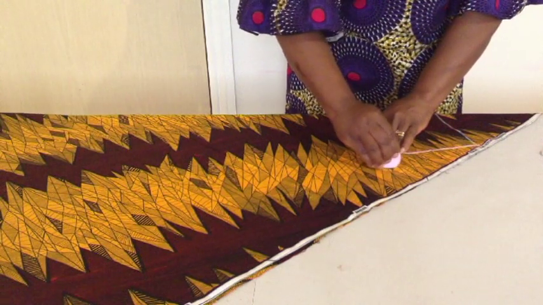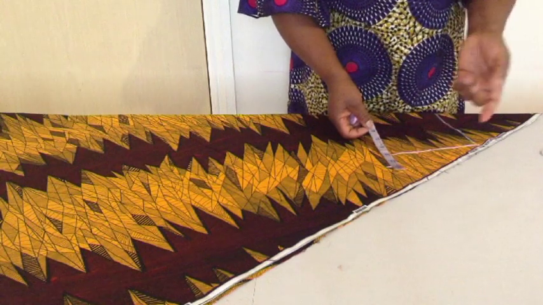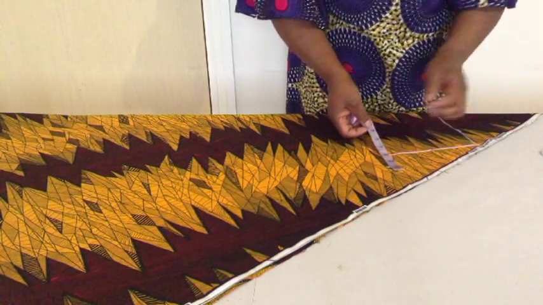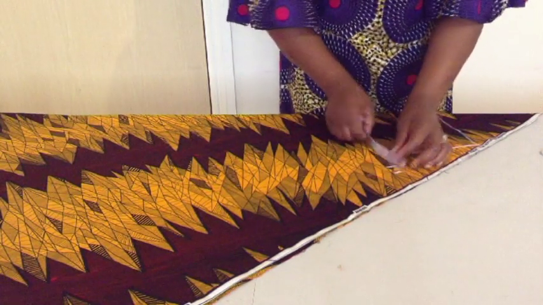This is 10.5 plus 1 inch for seam allowance. You can use half inch for seam allowance, or you can use 1 inch. I'll use 1 inch for seam allowance.